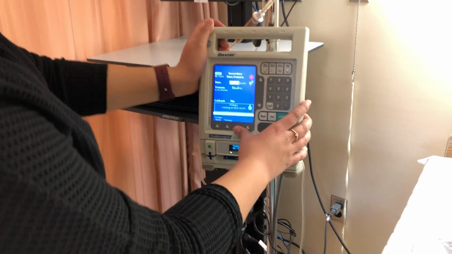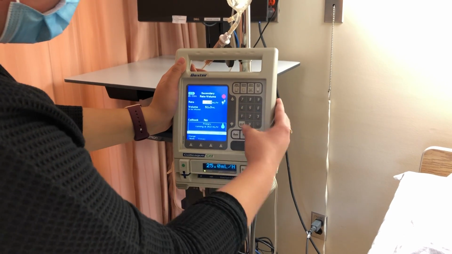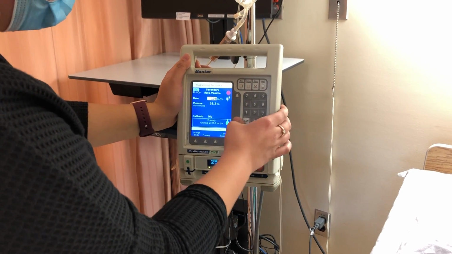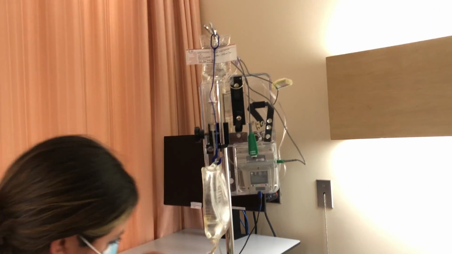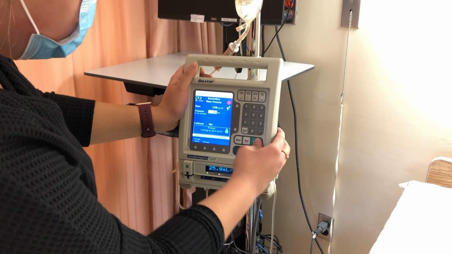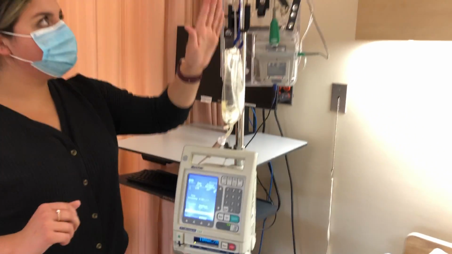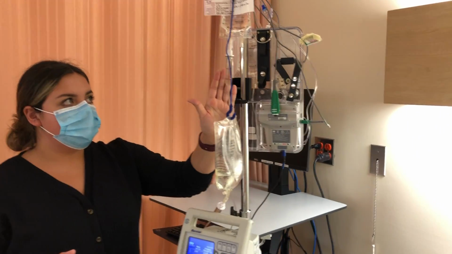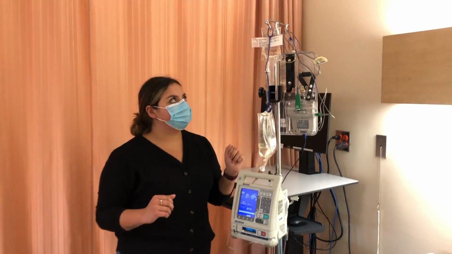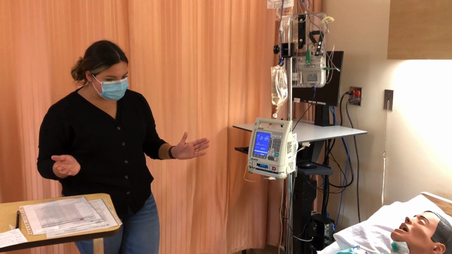So secondary, I've already calculated that my rate is 108 milliliters an hour. So we got 108. My final volume is 54 milliliters. 54 milliliters. Confirm secondary. Start. So now my secondary line is running. I'm ensuring that I can see 3 drops running in the chamber on my secondary. My patient is not experiencing any distress.